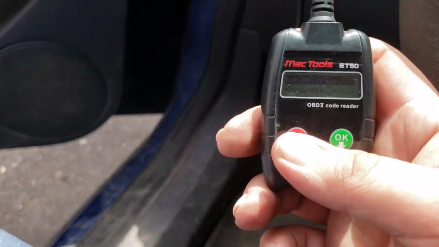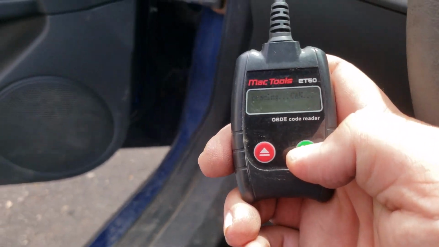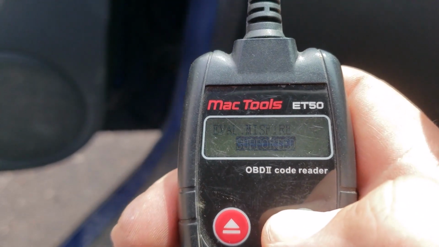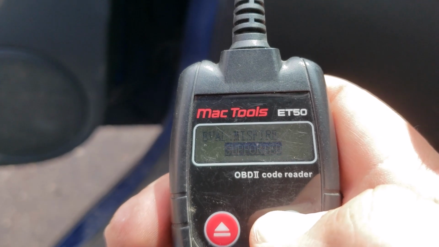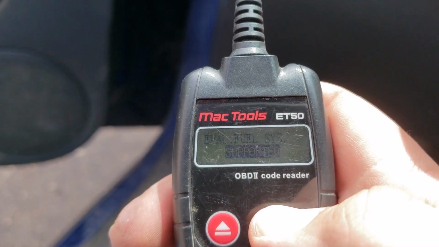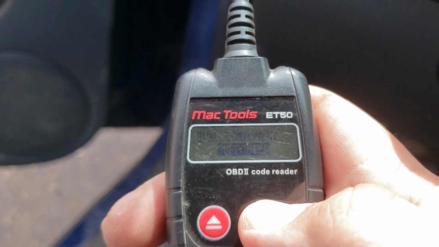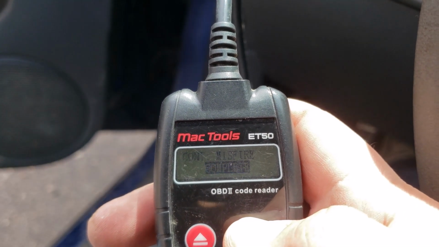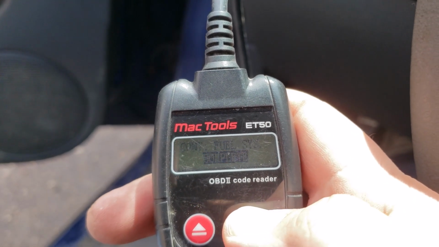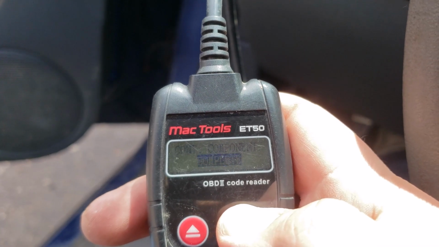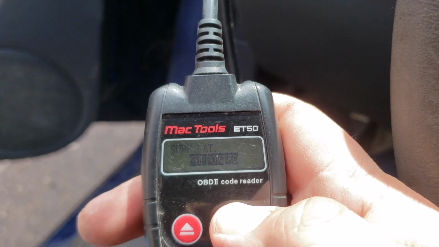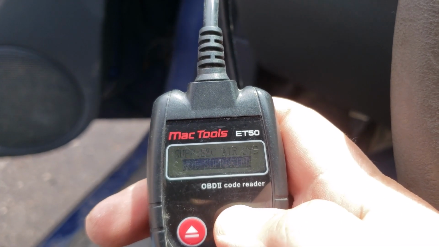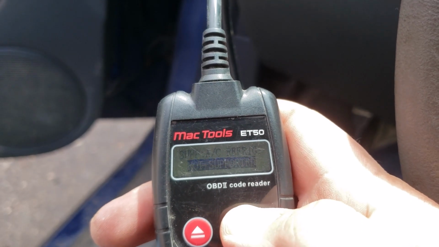Now, when I was talking about the readiness codes earlier, whenever you clear a code, you lose your readiness codes. On here, it shows misfire supported, fuel system supported, components supported. Misfires complete, so it ran the test. Fuel system complete, components complete, cat supported, heated cat not supported, evap system supported, not supported.